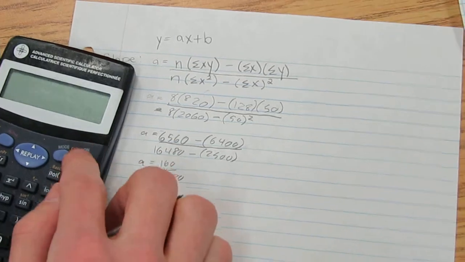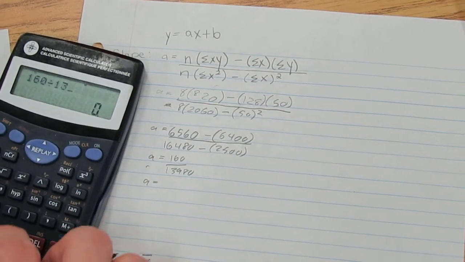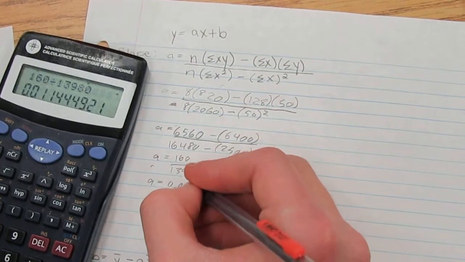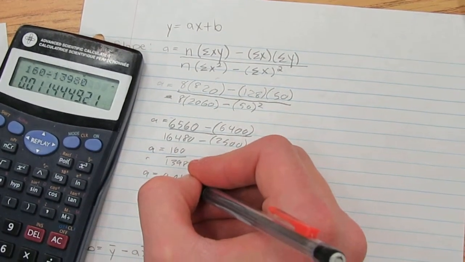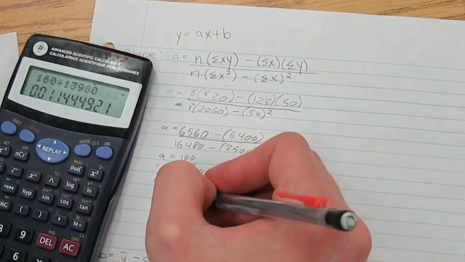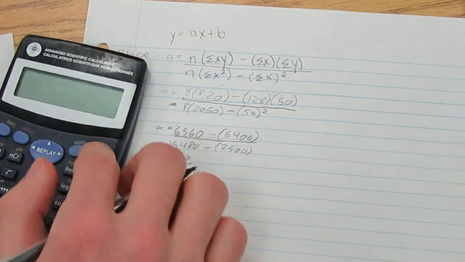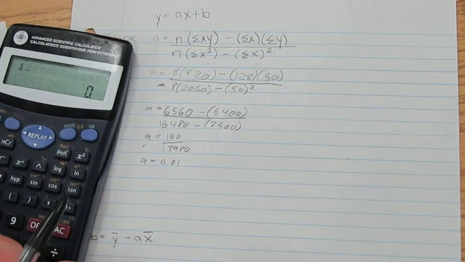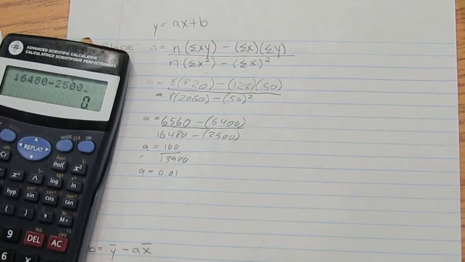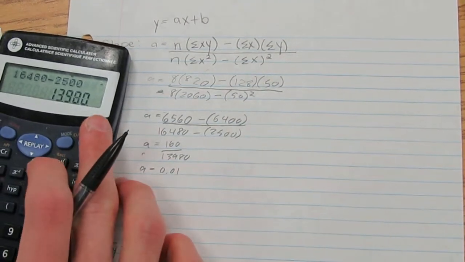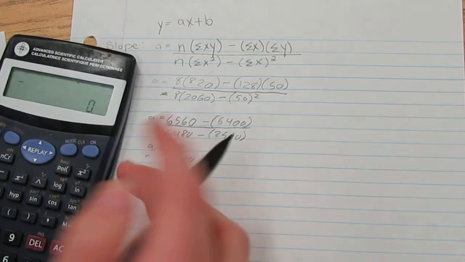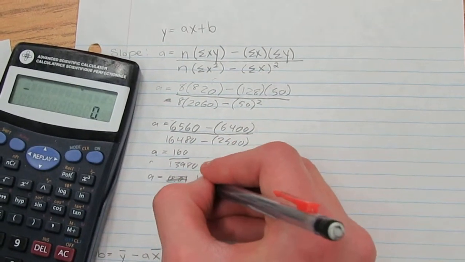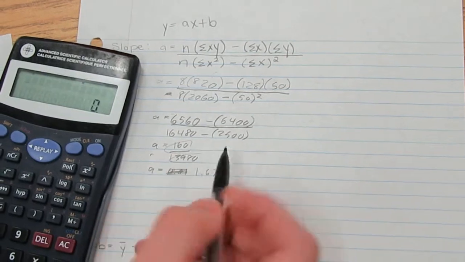And then you simply divide 160 by 13,980, which is 0.01. Nope, that's not what you got. 160 over 96. Sorry. Okay, so it should be 1.67, so disregard that.